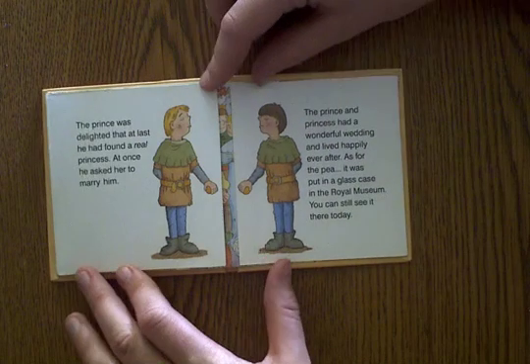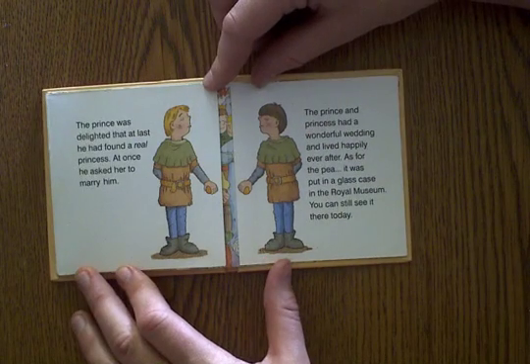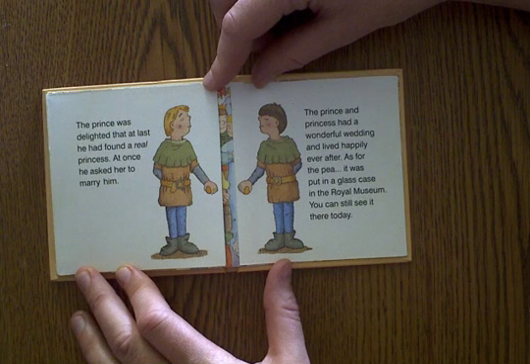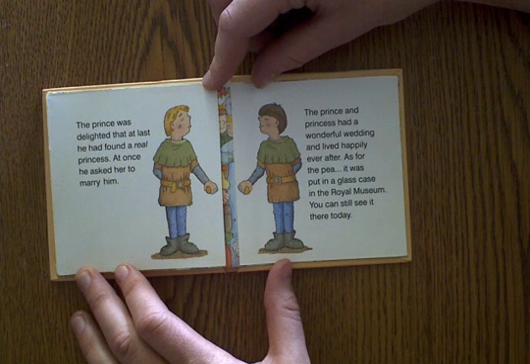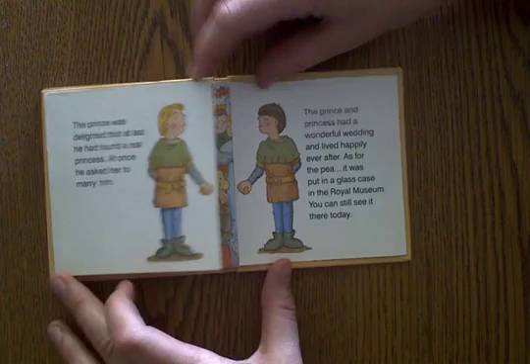The prince was delighted that at last he had found a real princess. At once he asked her to marry him. The prince and the princess had a wonderful wedding and lived happily ever after. As for the pea, it was put in a glass case in the Royal Museum. You can still see it there today.